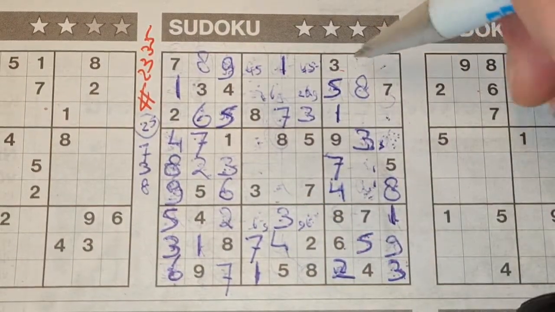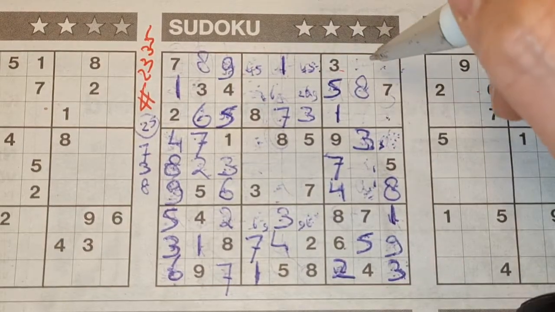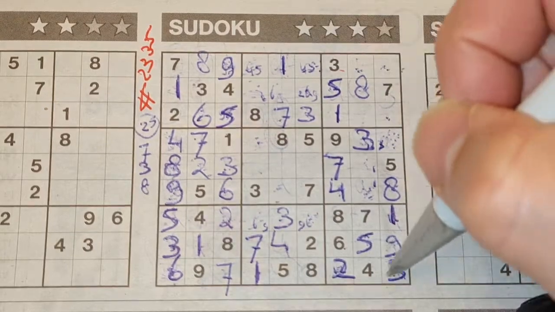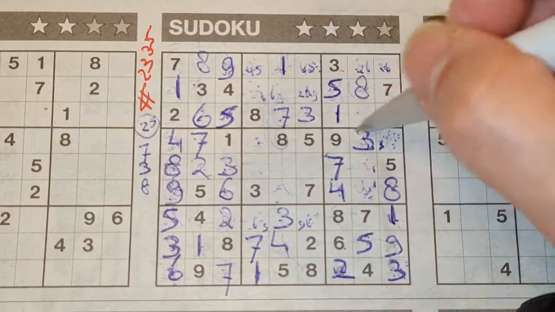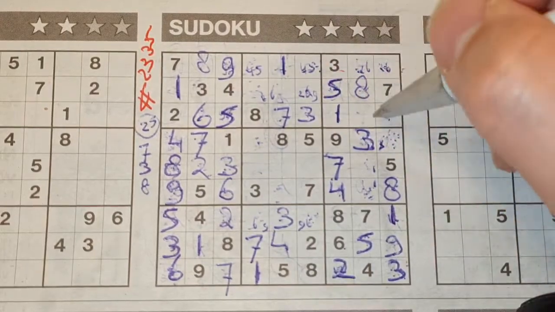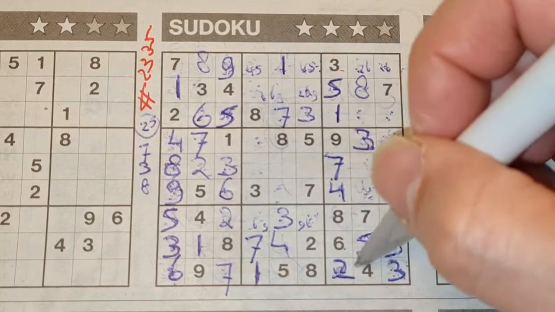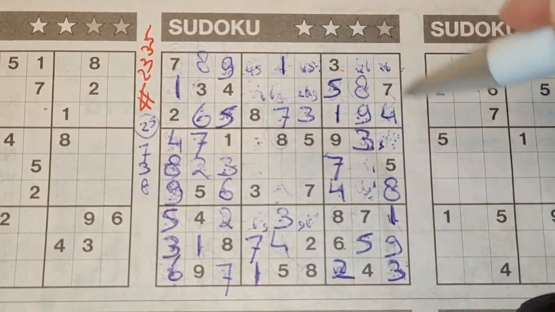Okay. 4, 5, 2 boxes left in the first row for the numbers 2 and 6. 2 and 6 cannot fill this yet. Need to wait. How about those two? The other pair in this big square for the numbers 4 and 9. We have a 4 here. No 4 there. 4 should be here. And a 9 goes there.